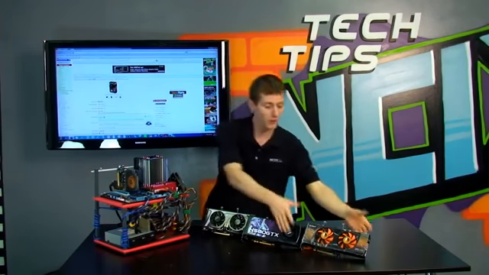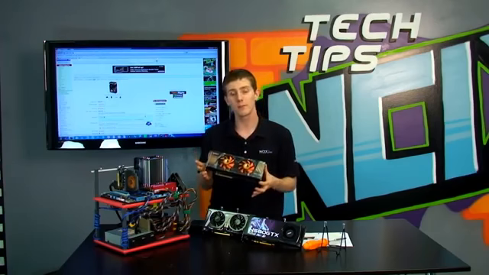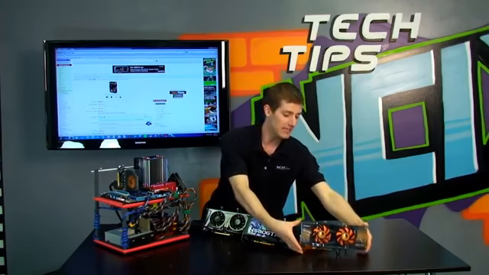So I'm going to show you guys another case study where I've actually got two GTX 580s with me. One of them is a standard reference 1.5 gig, the one I had before, and one of them is an aftermarket non-reference PCB 3 gigabyte GTX 580.